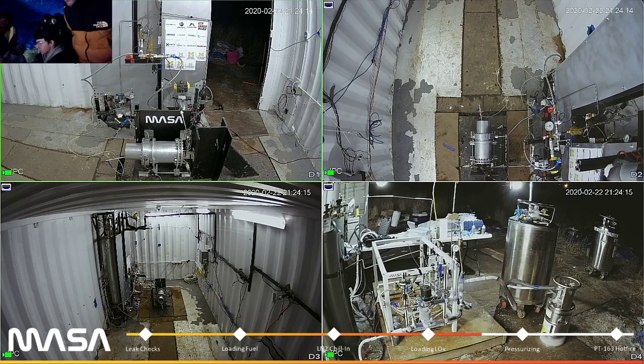Yes, the engine is very loud when it fires. Some of the new members here watching their first hot fire will be pretty surprised at how loud it is.